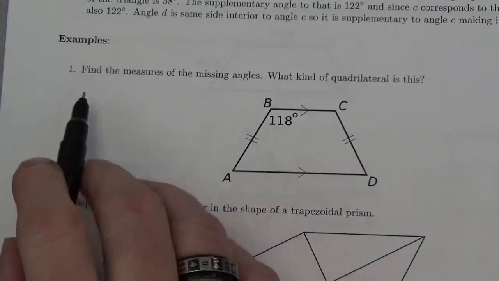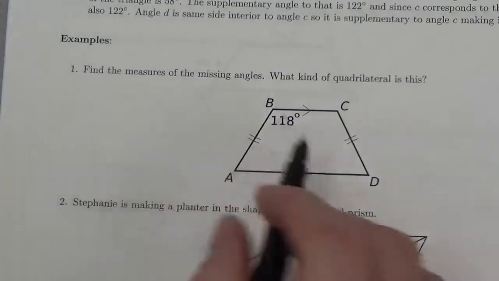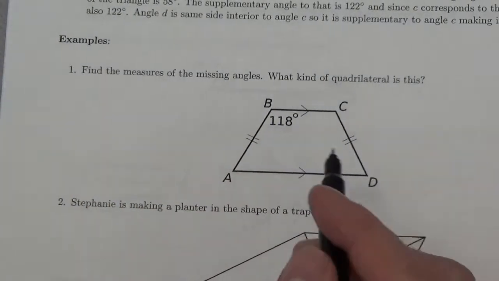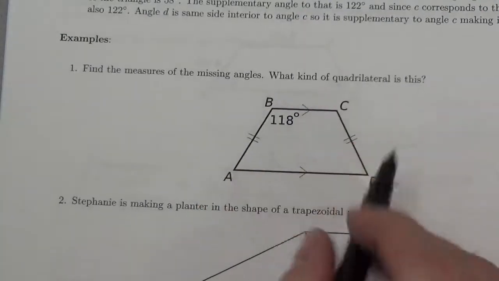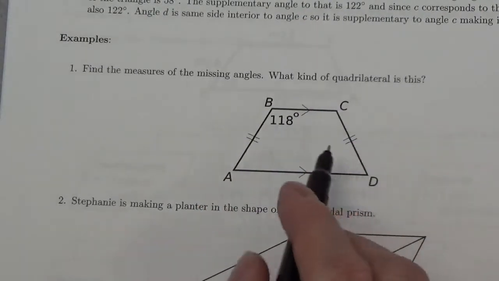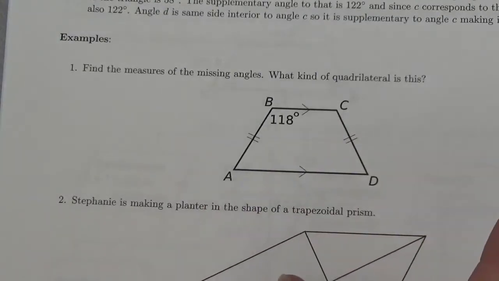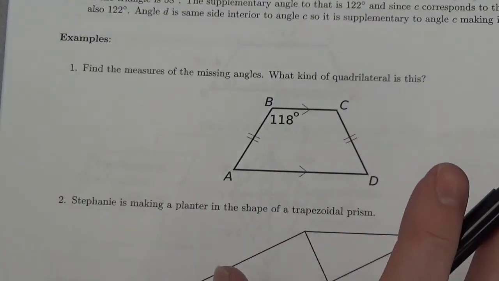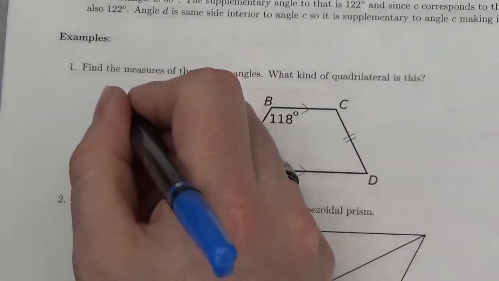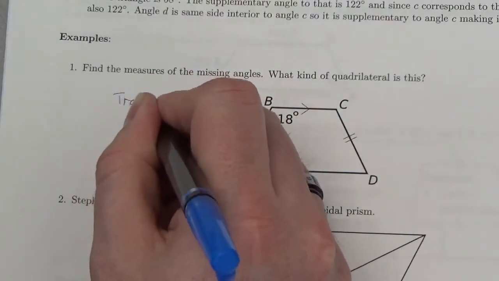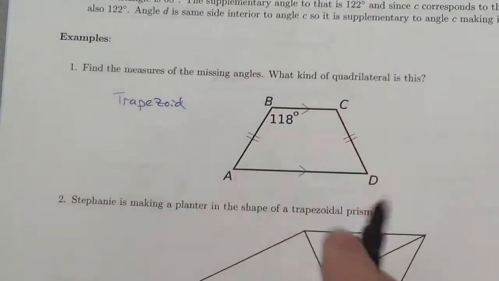So first of all, find the measures of the missing angles here. Okay, and what kind of quadrilateral is this? Well, because I can see that this side is parallel to this side, and it's just one pair of parallel sides here, I know that this is going to be a trapezoid. Okay, that's easy.